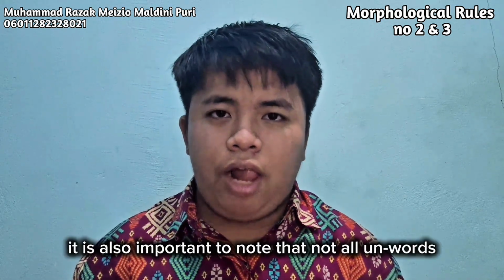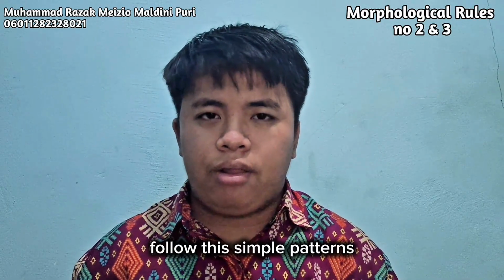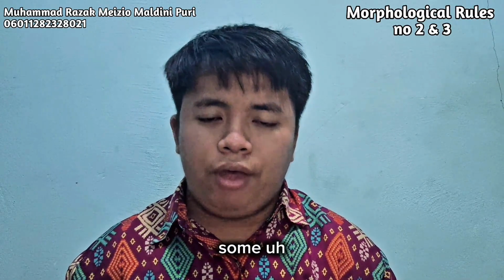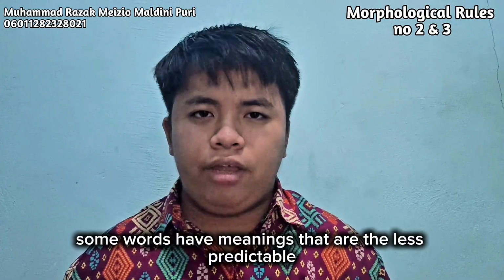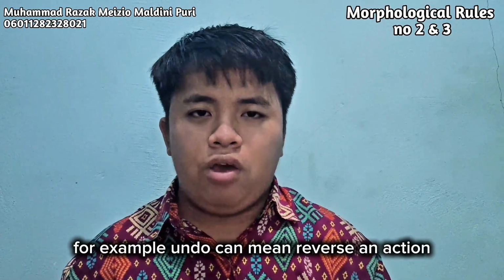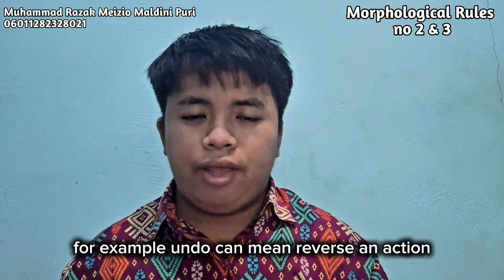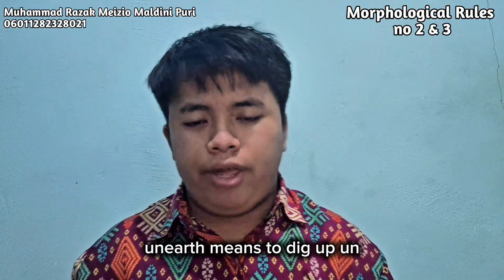However, it is also important to note that not all words follow these simple patterns. Some words have meanings that are less predictable. For example, undo can mean to reverse an action. Unearth means to dig up.